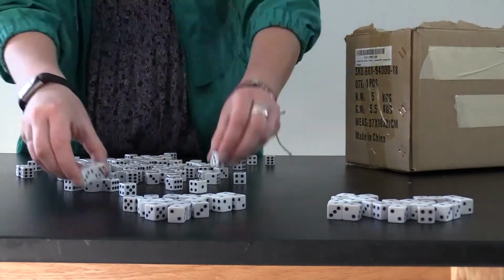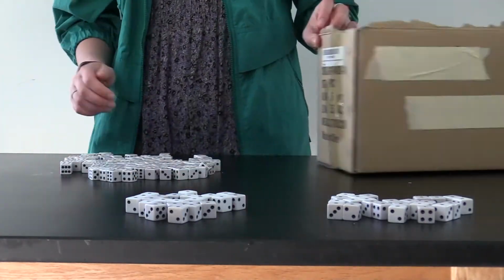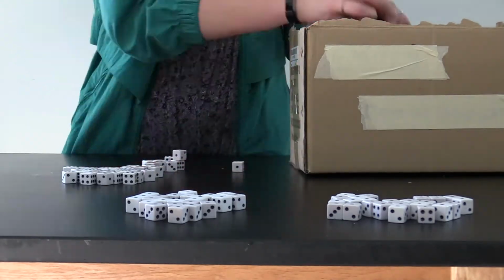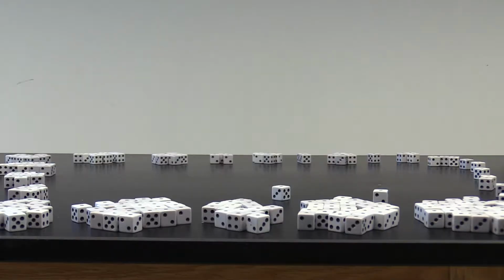You should be keeping track of how many dice were removed per roll. This will be important for our graphing later. Here we are at the end of all my trials. I've lined up each pile in the order that they were removed. And now it's time to count how many were removed per roll. This is the raw data that we will be using to make our graph.